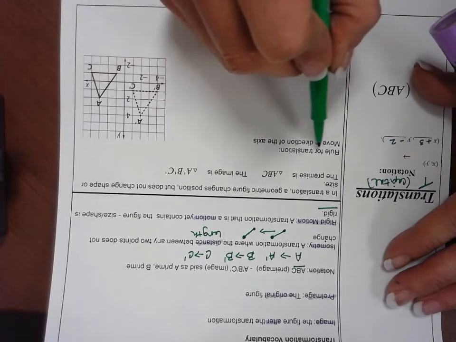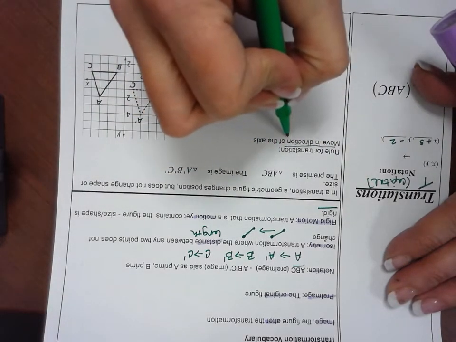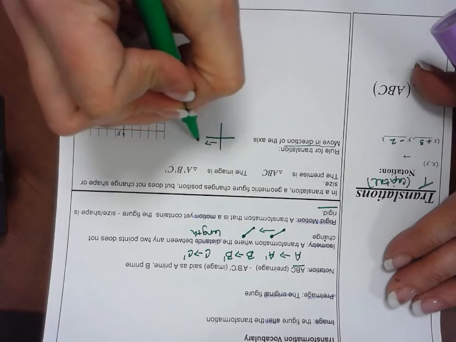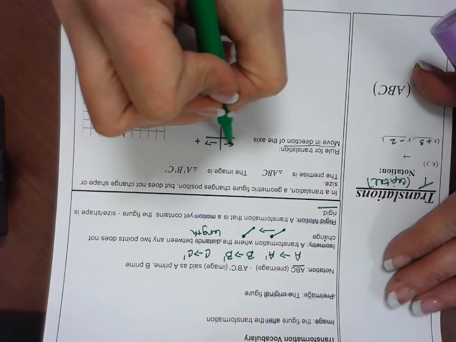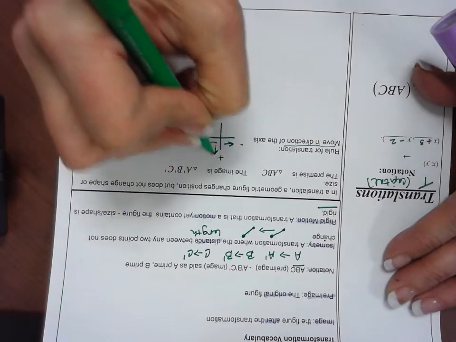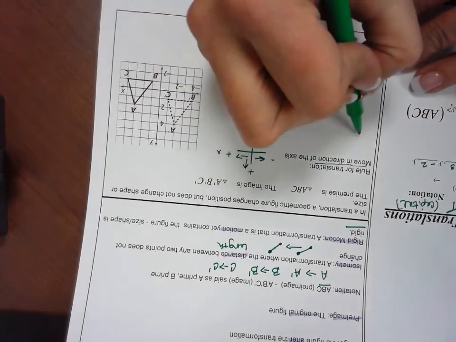So what we're going to do is write the rule for the translation, and we move in the direction of the axis. So that means if I'm moving this way, I'm positive. If I'm moving that way, I'm negative for my x's. And if I'm going up, it's positive. And if I'm going down, it's negative for my y values. Okay? So let's find the rule.